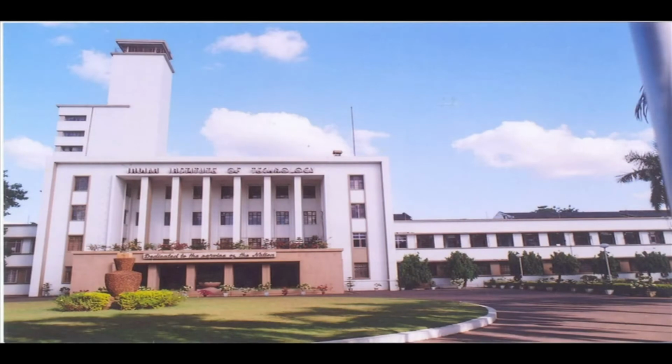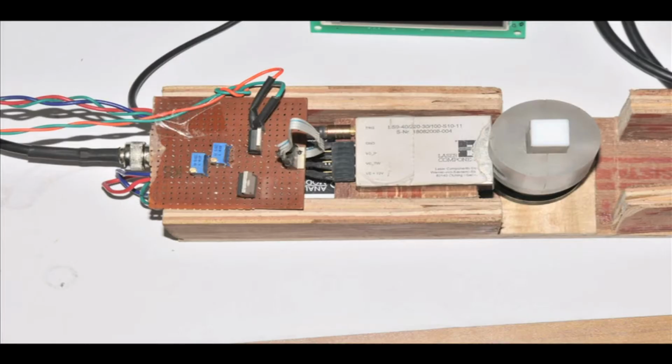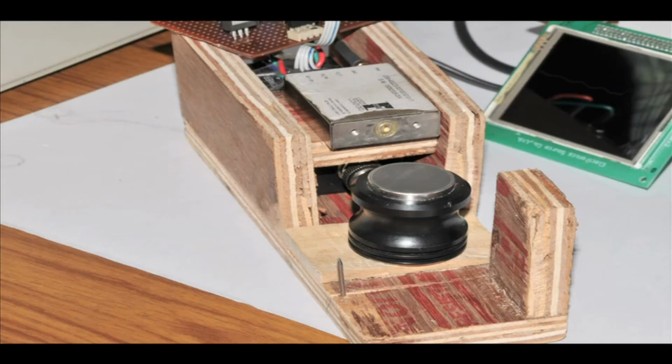At IIT Kharagpur, we are researching a potential non-invasive blood glucose measurement technique based on photoacoustic spectroscopy. The developed glucose measurement apparatus consists of an optical excitation source, a laser, which excites the glucose molecules within a tissue sample. Excitation from the laser generates a photoacoustic wave in the sample, which is detected by a piezoelectric transducer placed in contact with the sample.